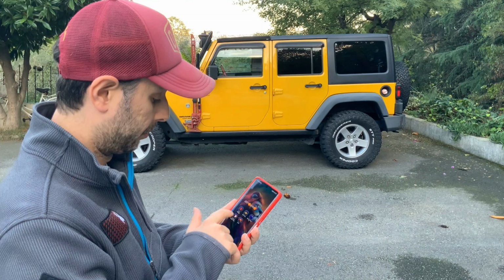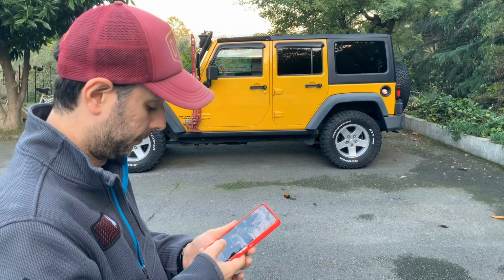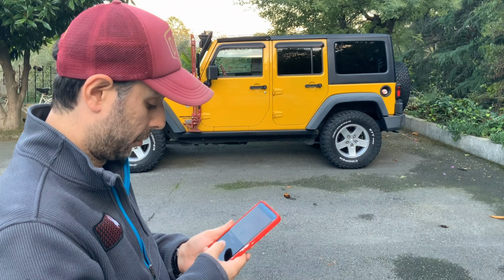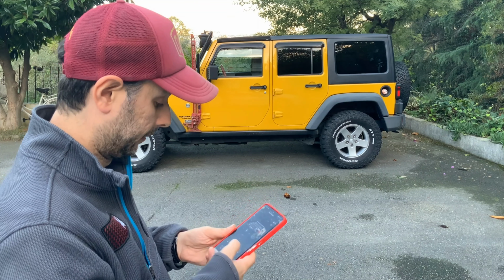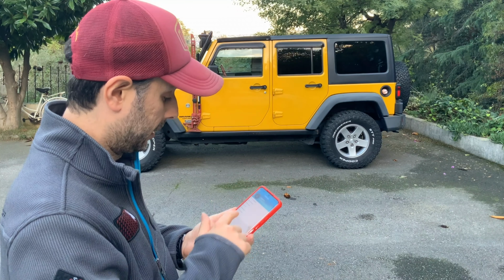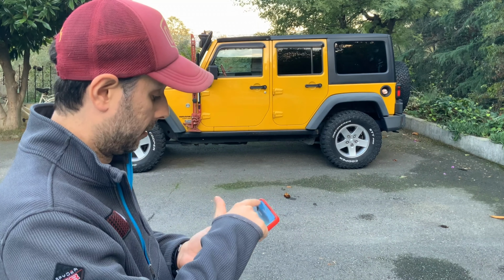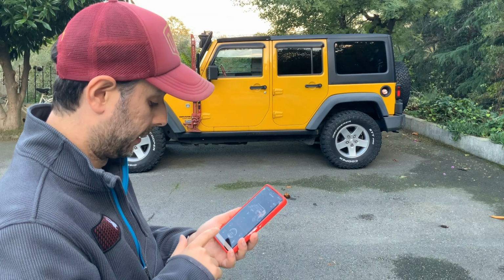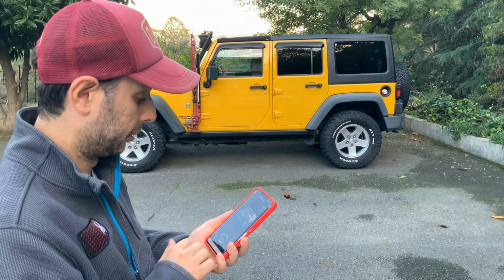Also, you don't need the Smart Wrangler keyless entry. You can use just the app for starting, opening and driving. You can test. You can see with your personal testing. Hi everyone. We are done now and enjoy your new toy.